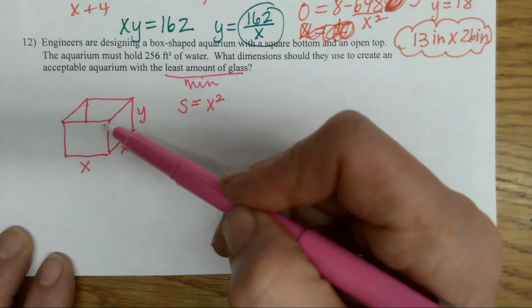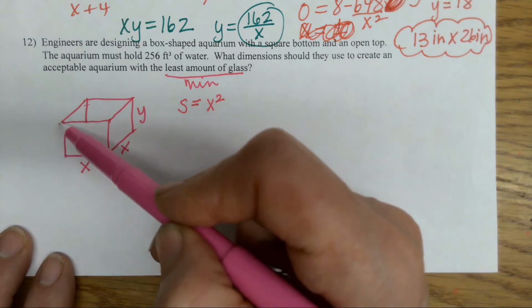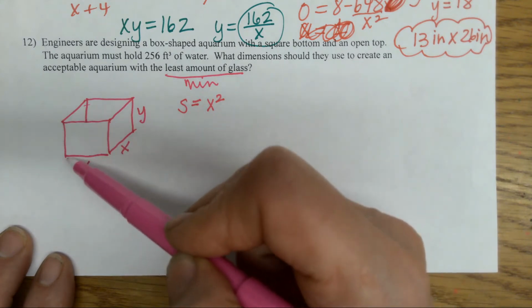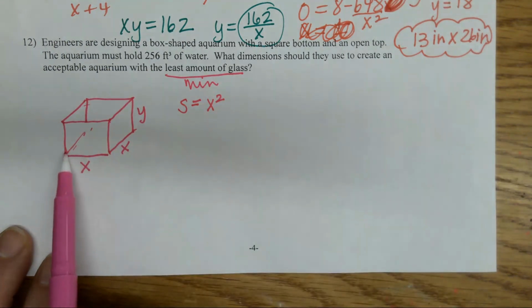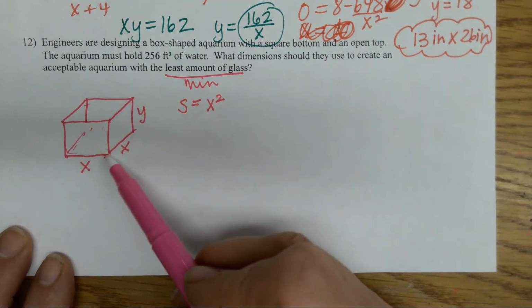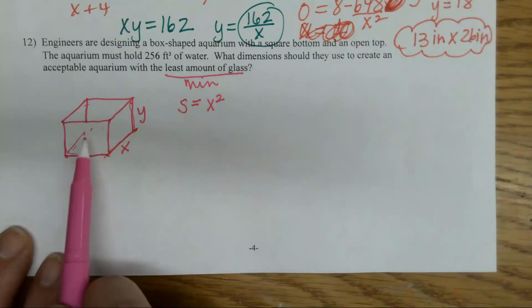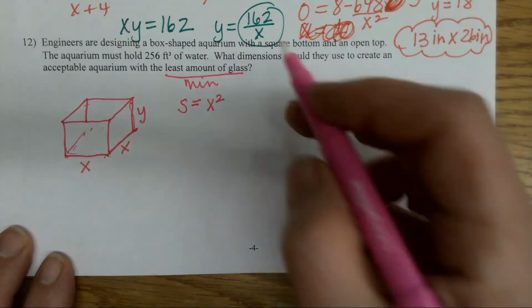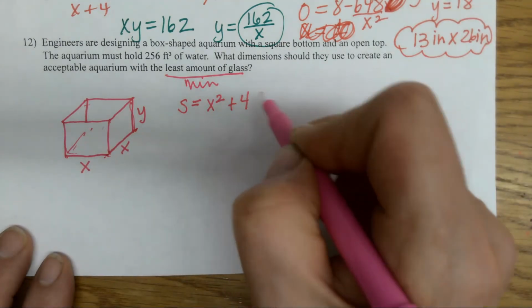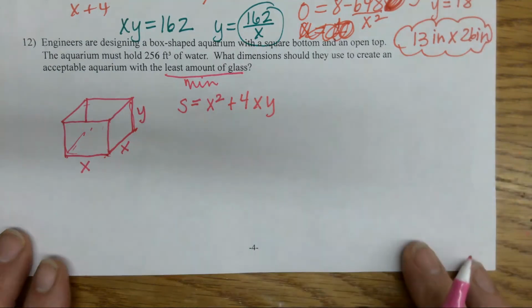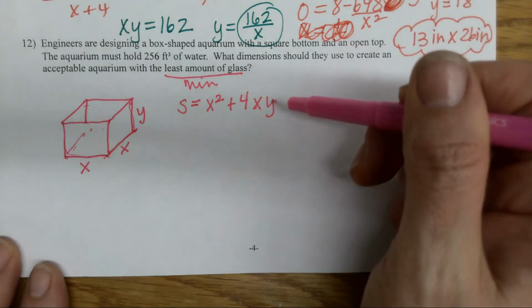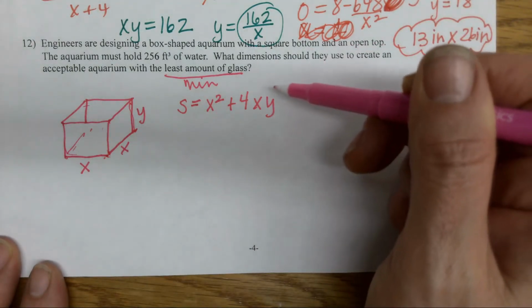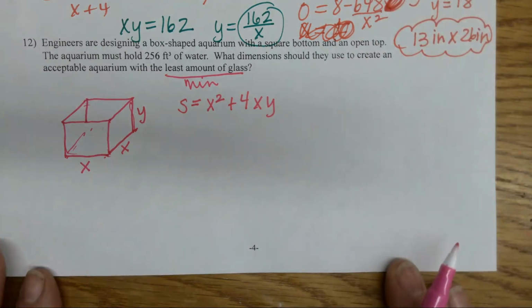The left side is x by y. The front is x by y. The right is x by y. The back is x by y. That means the four sides are all x by y. I've got my surface area, but I come across a little bit of a problem. And again, there is that pesky extra variable in here that I don't want.